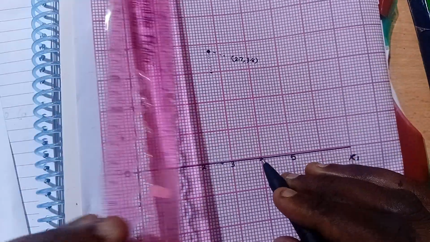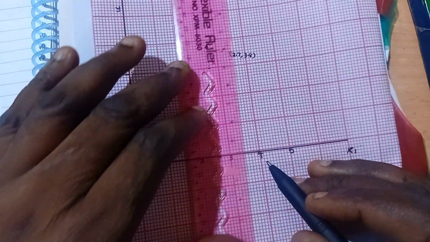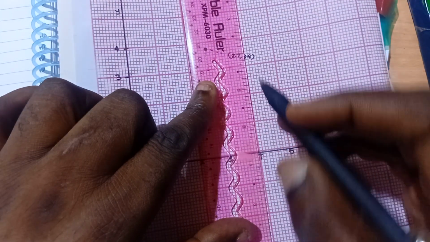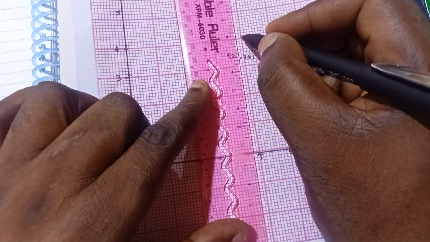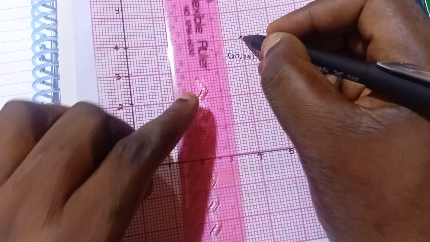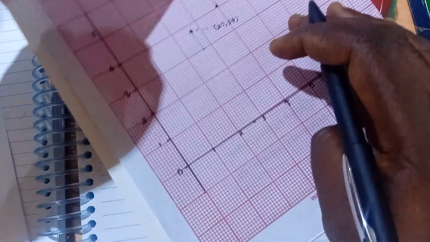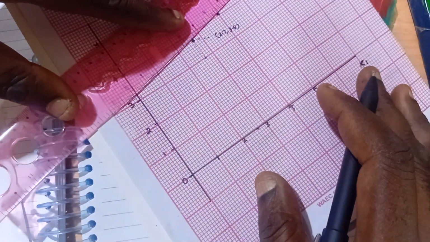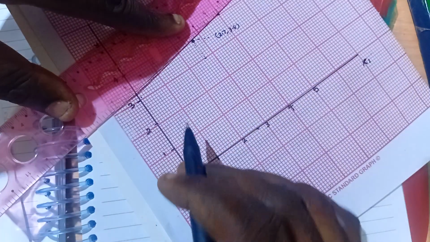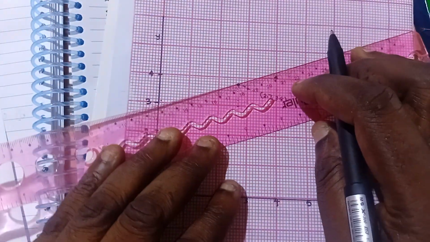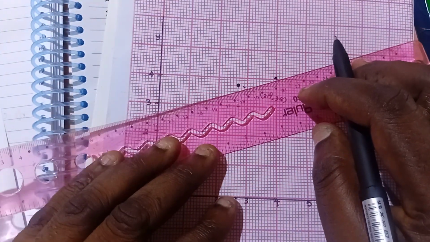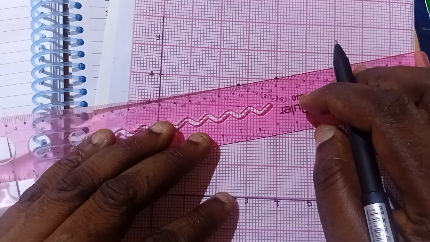Then similarly, you do the same thing for this. This one is very straightforward. On the x-axis, I have 4. Okay. Then on the y-axis, I have 4.1. So this one is somewhat sharp. All right. Now, look, I will join these two points together.